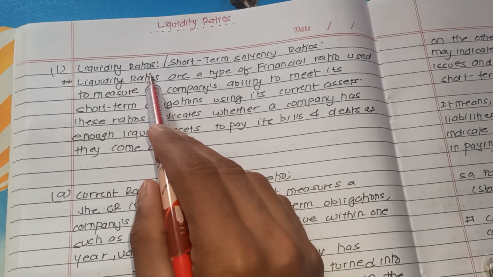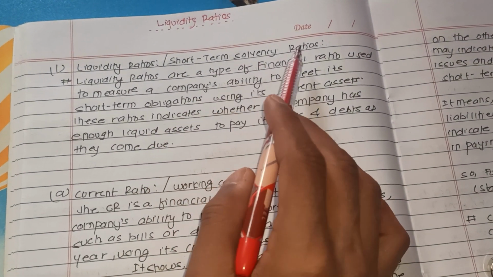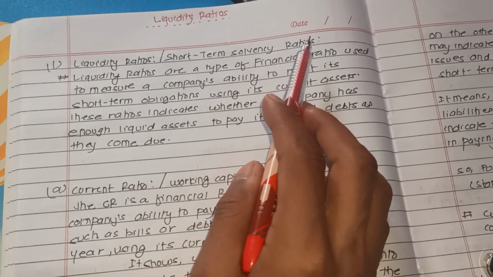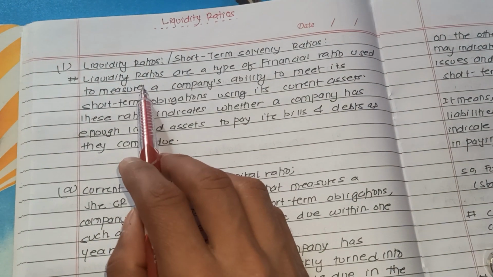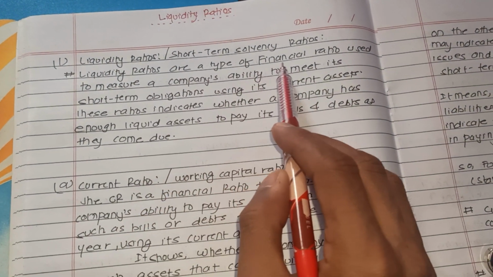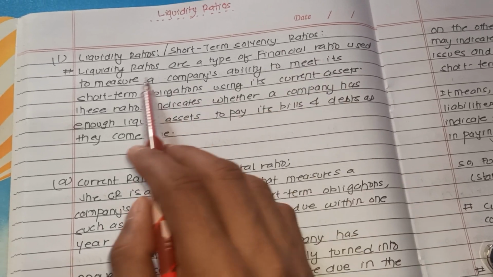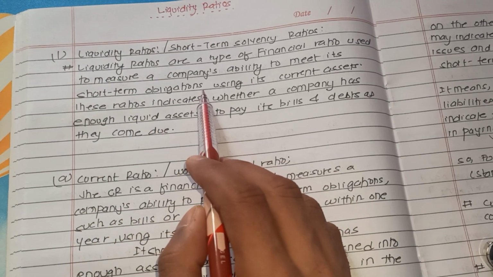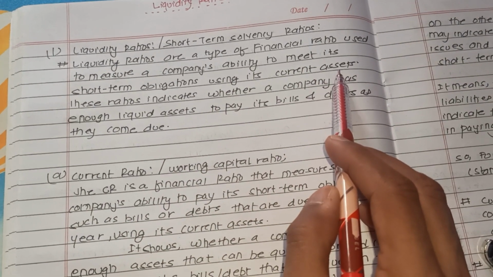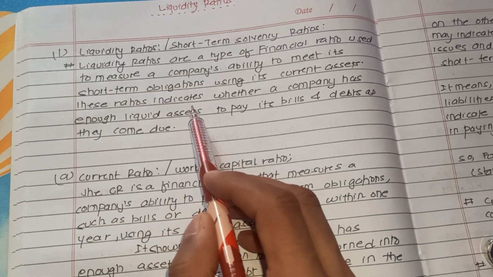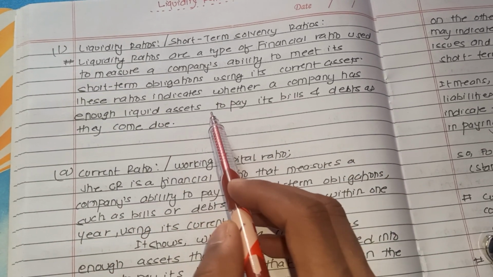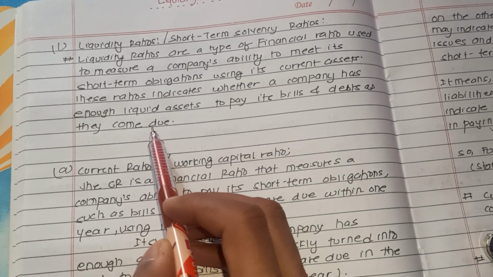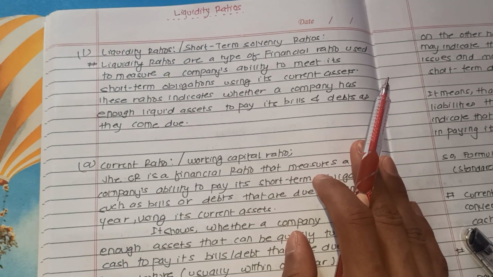Liquidity ratio is also known as short-term solvency ratio. Liquidity ratios are a type of financial ratio used to measure a company's ability to meet its short-term obligations using its current assets. This ratio indicates whether a company has enough liquid assets to pay its bills and debts as they come due. So, what does liquidity ratio mean?